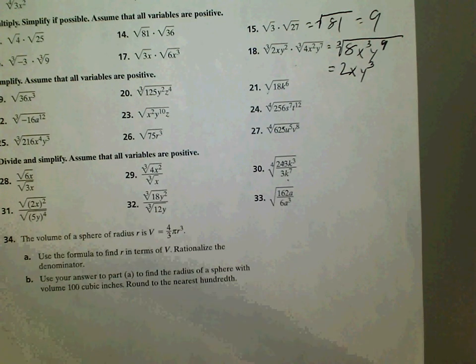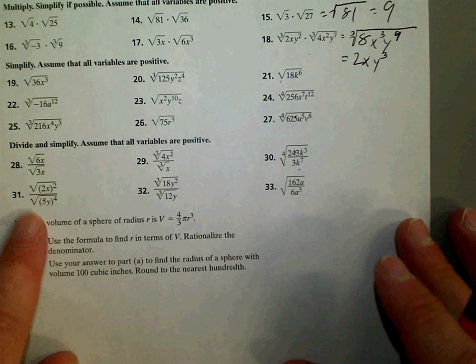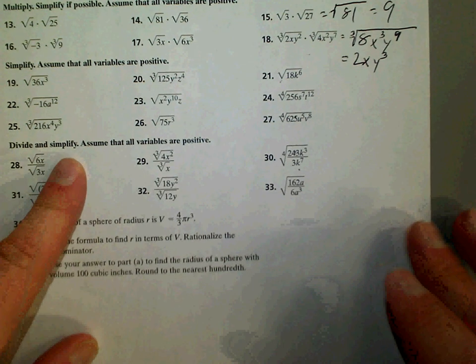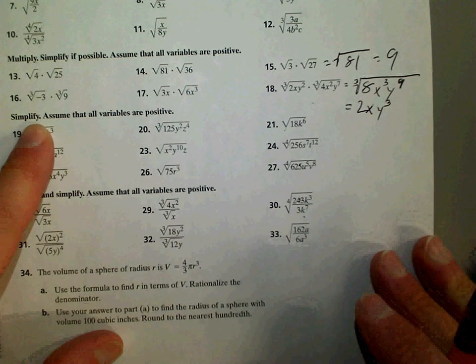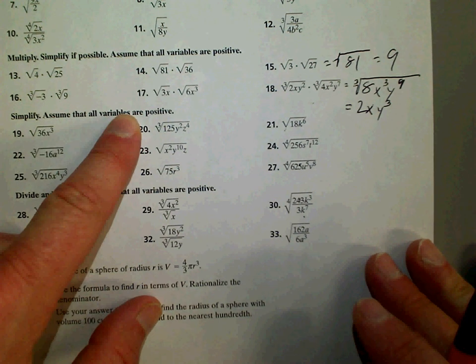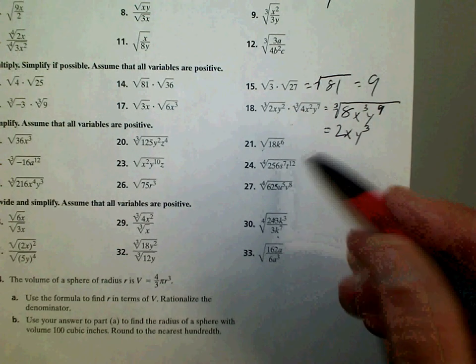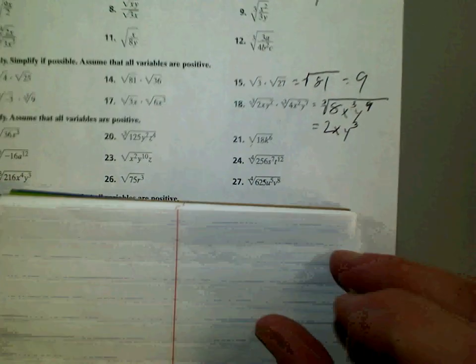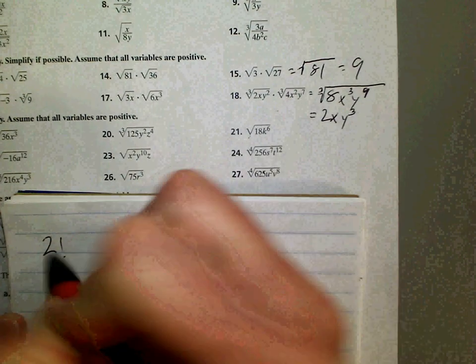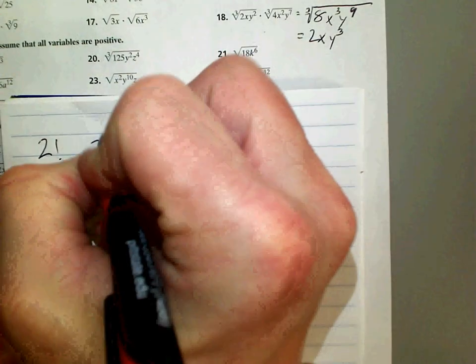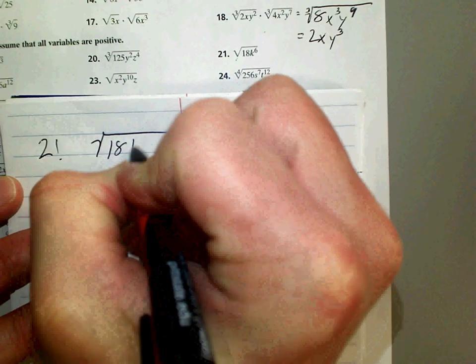Okay, so it says to divide and simplify, up right here, simplify. Assume all variables are positive. All right, so starting with number 18. Excuse me, not 18, 21. 21, right there. It is the square root of 18k to the 6.